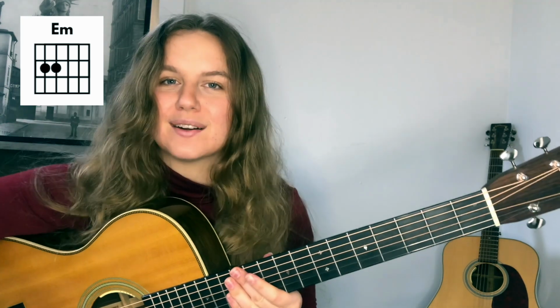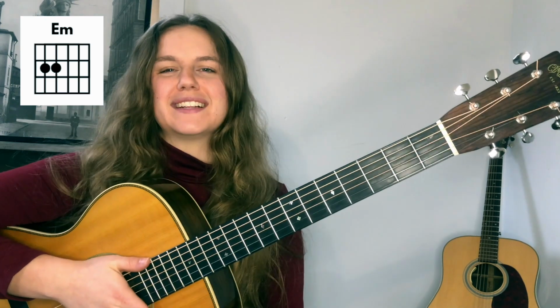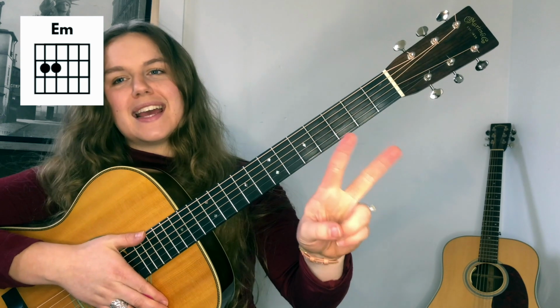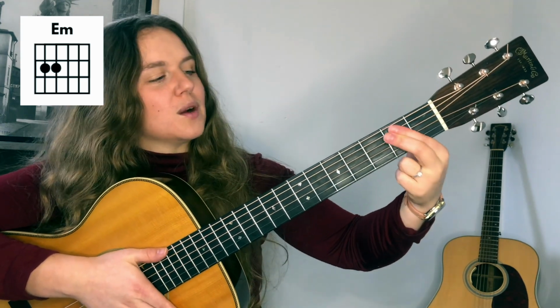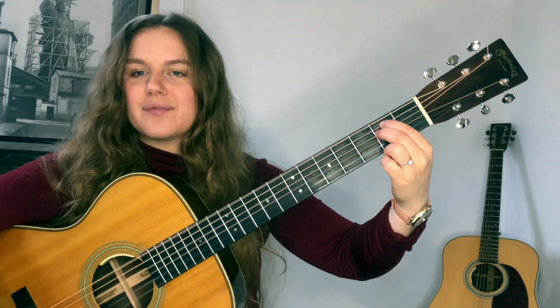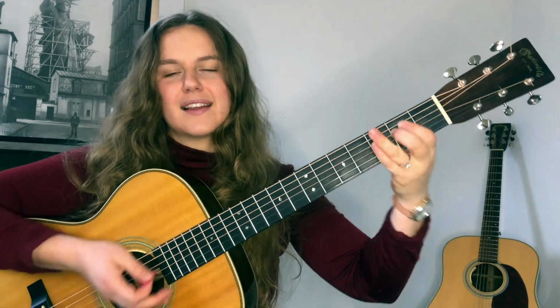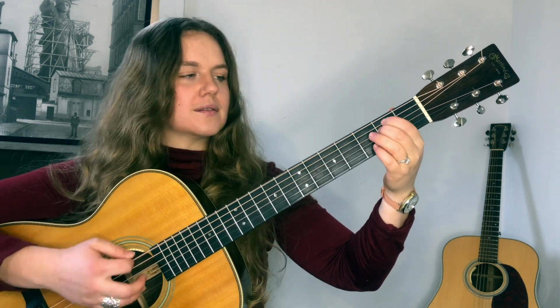Our very last chord in the 10 chords that everybody must know is the E minor chord. This is usually the first chord that I teach to all my students. It's really easy to play and you can use all of your guitar strings for this one. We're simply going to take peace fingers on our left hand, find the 2nd fret, and then our pointer finger will go to the 5th string and our middle finger will go to the 4th string. To add some spice to the E minor chord, try doing some hammer-ons and pull-offs.